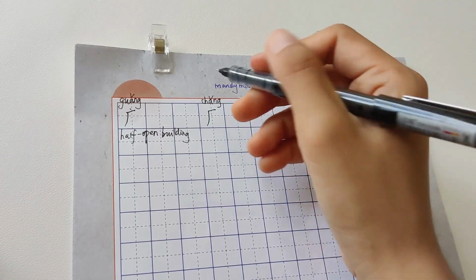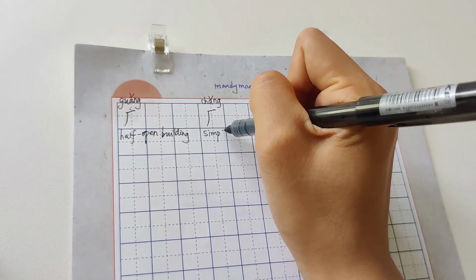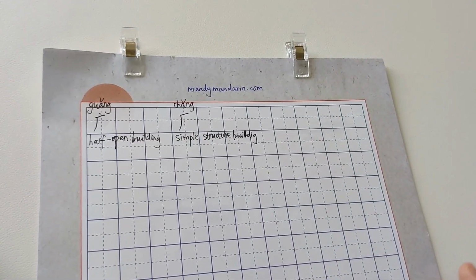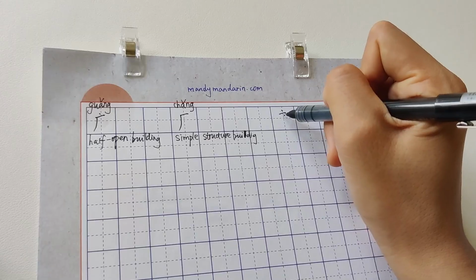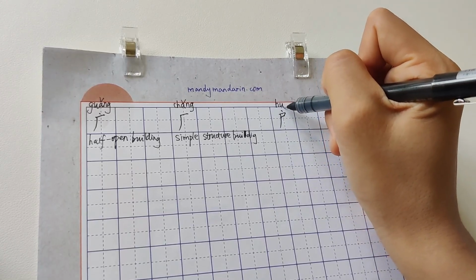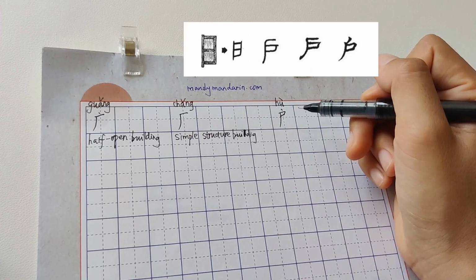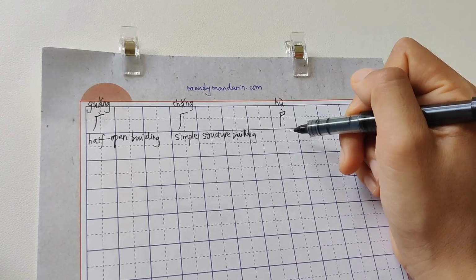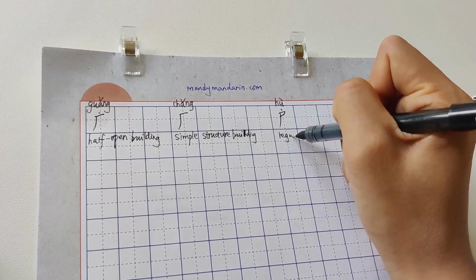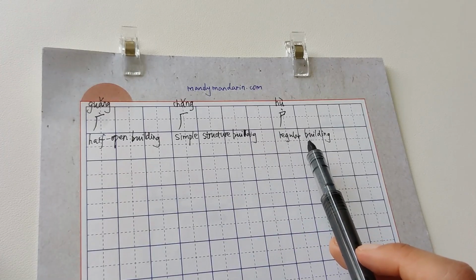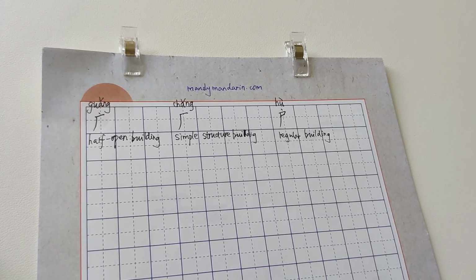And this one, it focuses on the building with simple structure. And the third one we're going to talk about today, this one. As for this one, it originally evolved from half of the door. And here is the evolution of it. It's half of the door, so it's also related to the building, and it's just a regular building.